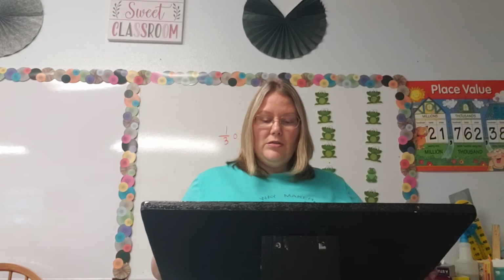Number 2 says draw lines to match. So look at the different amounts and see which one will match. 3, write the sums, don't forget to carry. 4, write the differences, don't forget to borrow. And number 5, write the answers. Let's see what you remember down there. All right, that is math for the day.